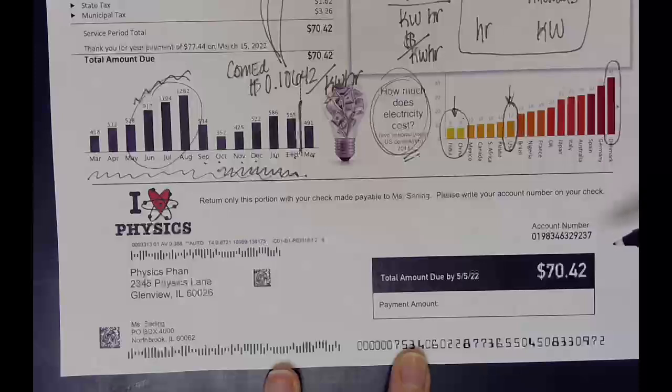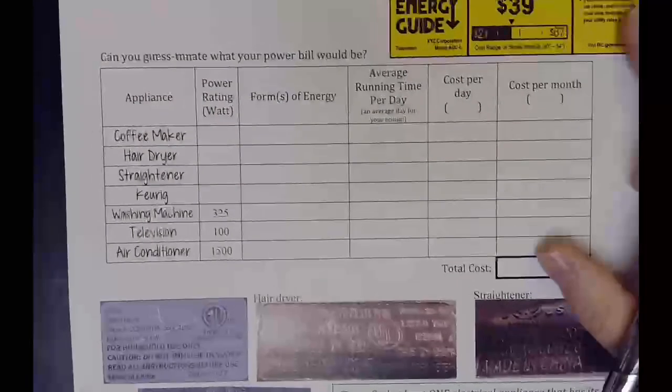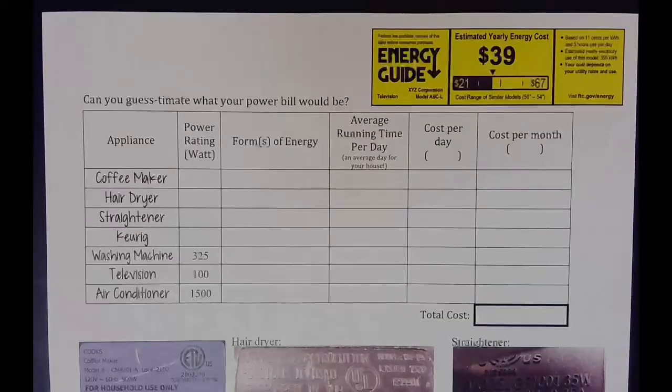And when you are ready to submit your bill, you can send it to me at that address. But if you will, flip to the back side. And the back side shows you a chart. So this is what you're going to do right now.